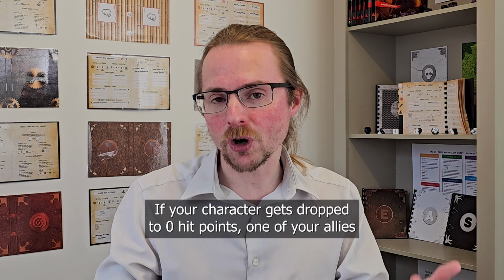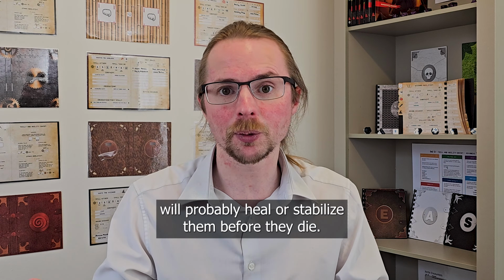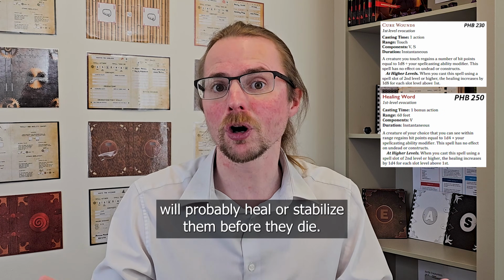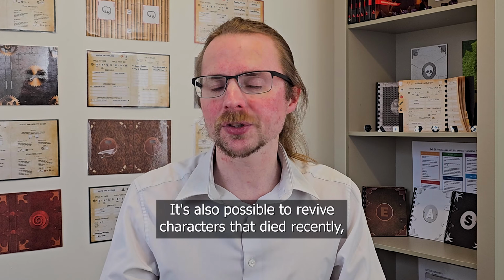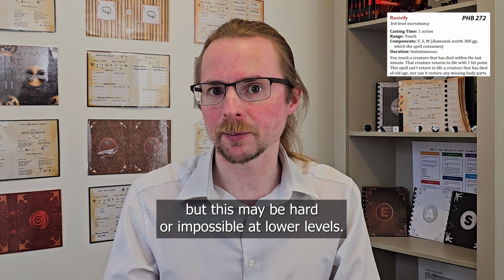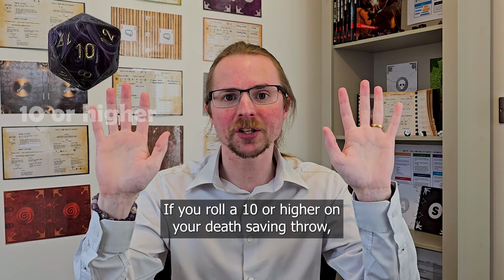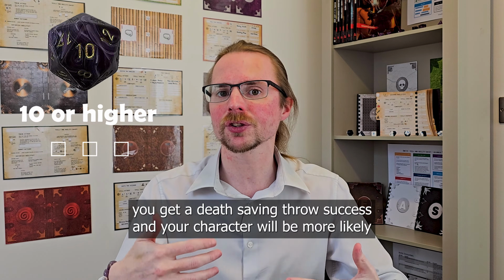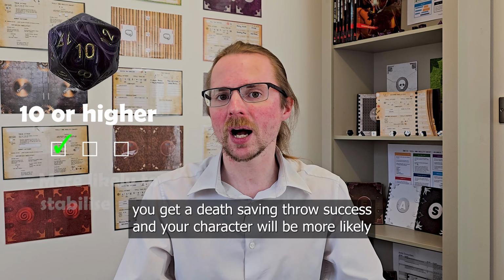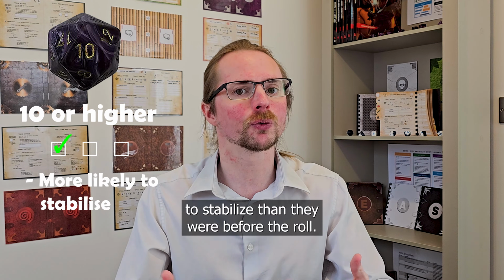If your character gets dropped to 0 hit points, one of your allies will probably heal or stabilize them before they die. It's also possible to revive characters that died recently, but this may be hard or impossible at lower levels. If you roll a 10 on your death saving throw, you get a death saving throw success, and your character will be more likely to stabilize than they were before the roll.